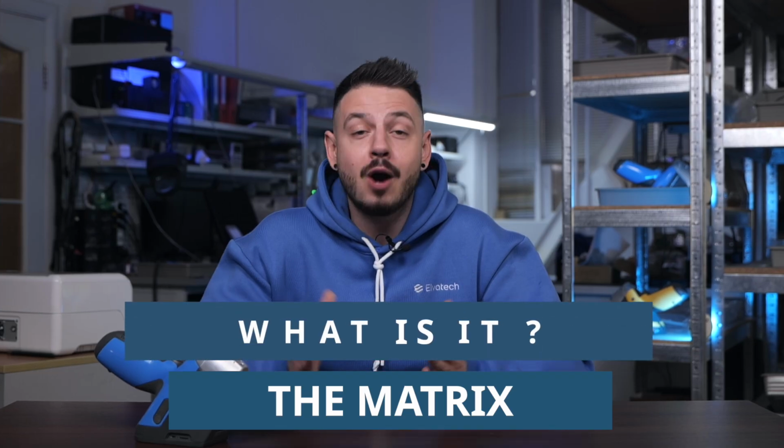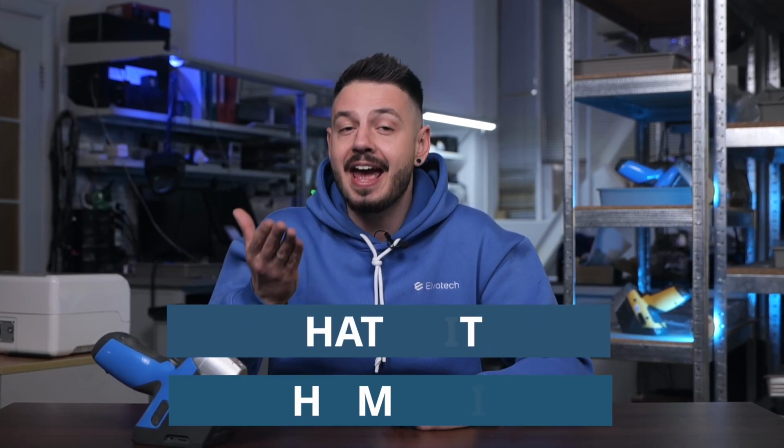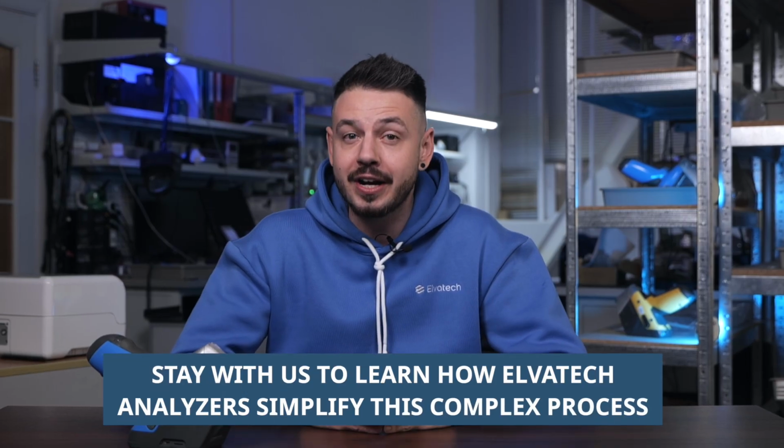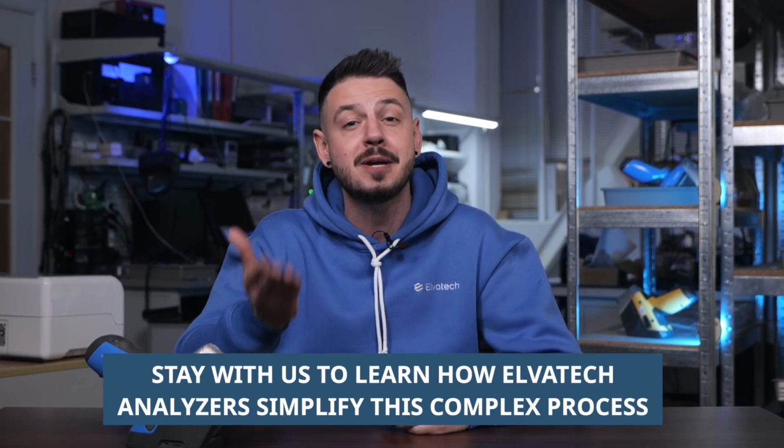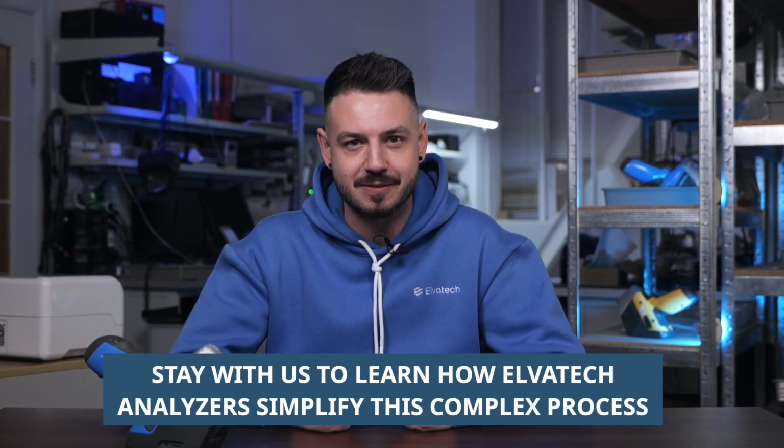Today, we will explore an essential topic in XRF analysis, the matrix. What it is, how does it affect your results, and how can you handle its effectiveness? Stay with us to learn how Elvatech's analyzers simplify this complex process.